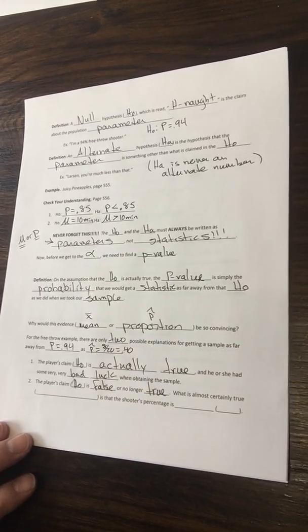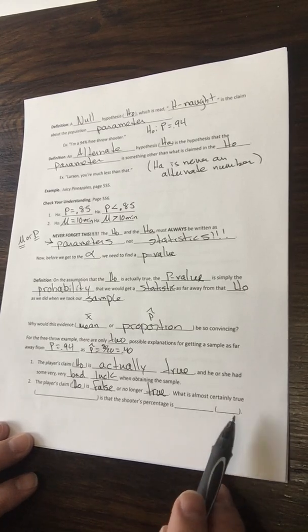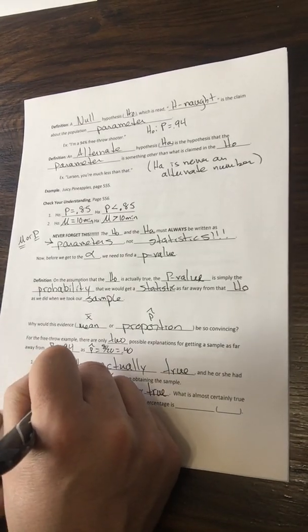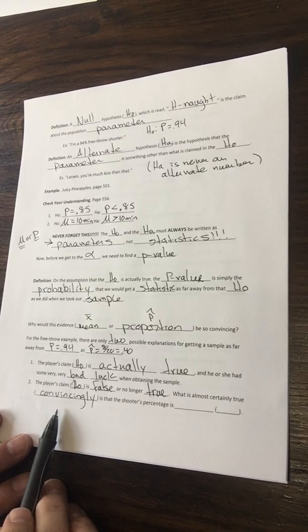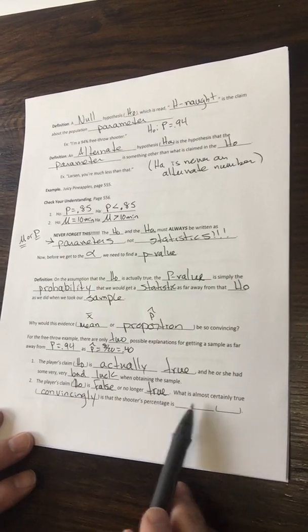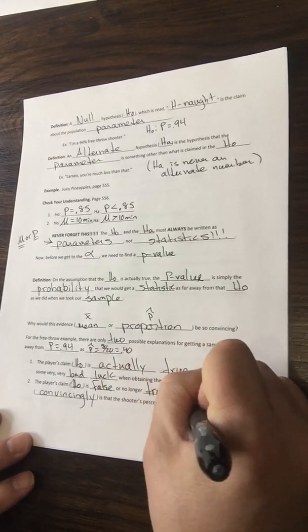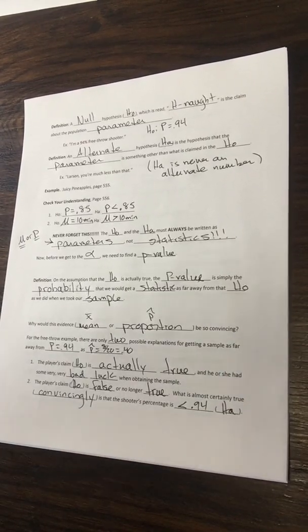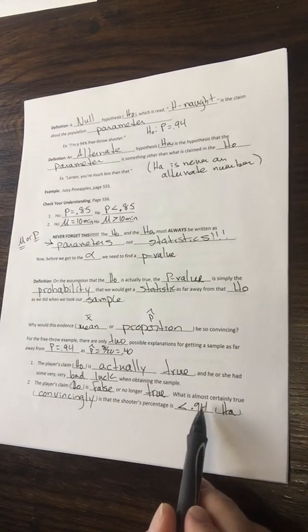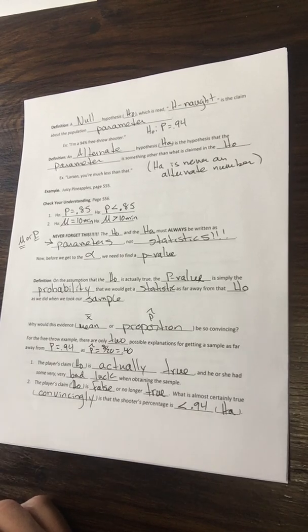That's probably not the case for the free throw thing, but maybe more the pineapple thing. It used to be 31 ounces, but we changed our game here on how we're farming, and now it's no longer true. What's almost certainly true, let me use a word here, convincingly, because we've been asked over and over, do you have convincing evidence, right? The player's claim is false. What's almost certainly true is that the shooter's percentage is less than 0.94, which would be the Ha. So when we make a conclusion about this test, we want to favor the alternative hypothesis. We don't want to say what we think the new number is. We just want to conclude, yeah, you're not a 94% free throw shooter. It's less than that. See what I mean?